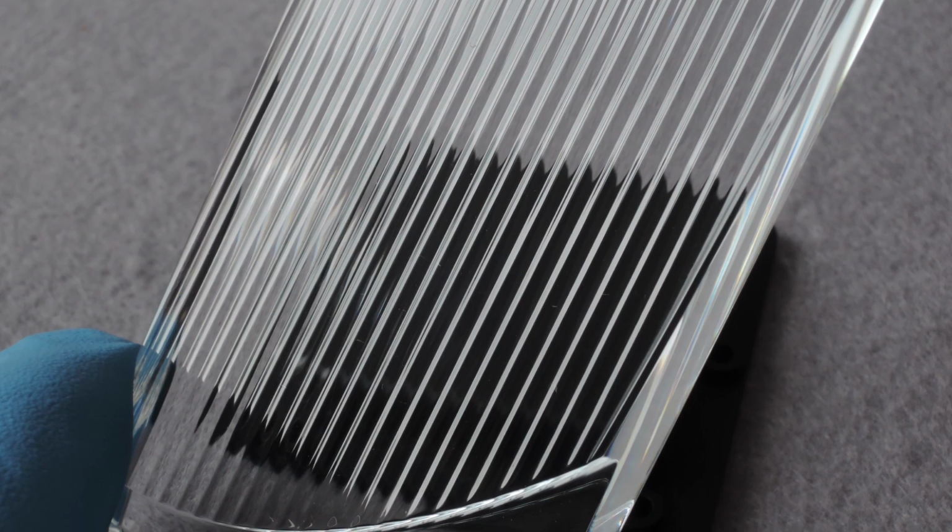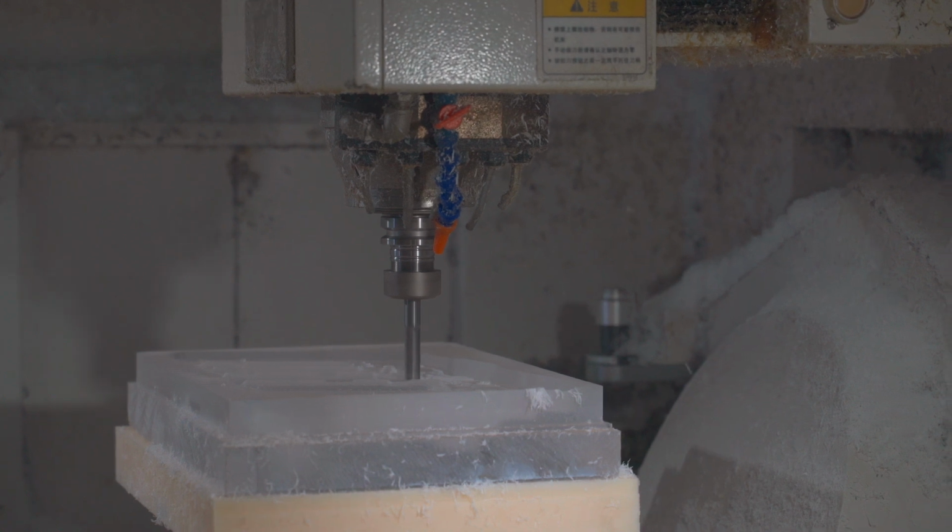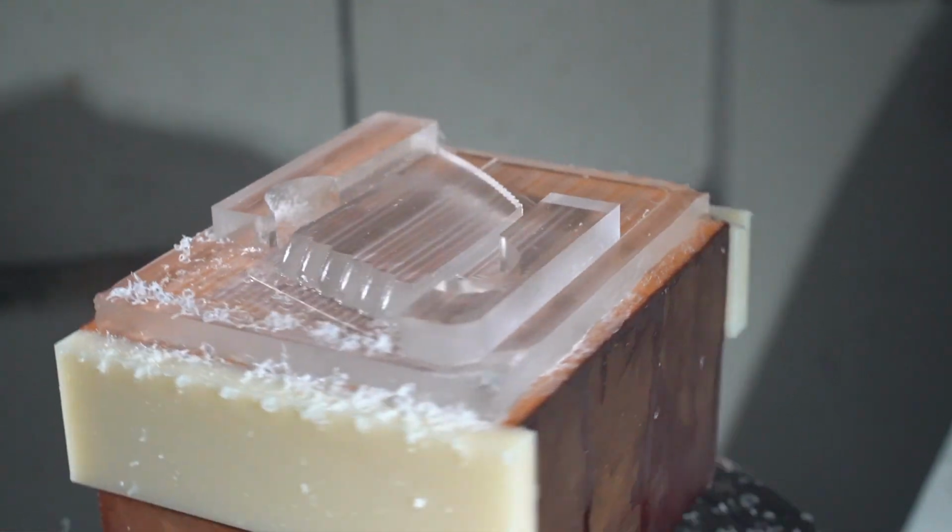PMMA is also a popularly used plastic for CNC machining. It is a rigid transparent resin used as a substitute for glass or when making other clear optical parts. It resists scratching, but is less impact resistant than polycarbonate. After machining, acrylic shows a hazy surface.